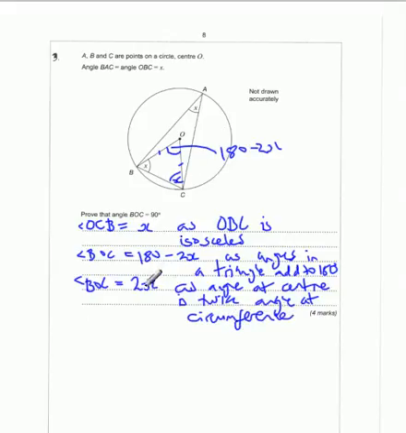Okay, so we've got two different versions for this angle. So we can say that 2x equals 180 minus 2x. Then solving this, add on the 2x there, it's going to give us 4x equals 180. Divide by 4 gives us x equals 45.